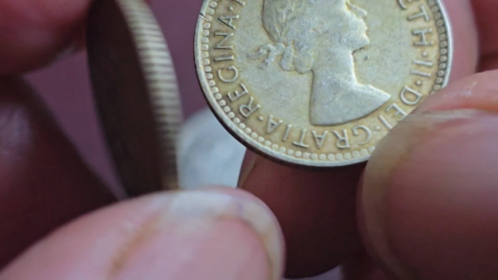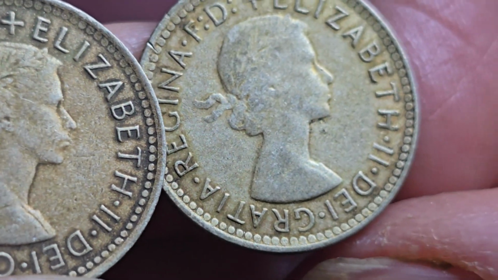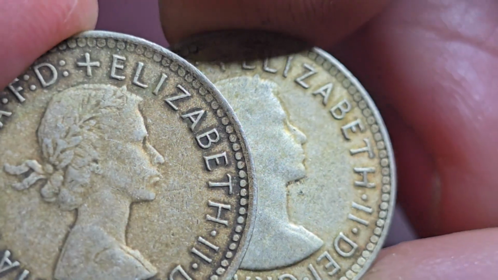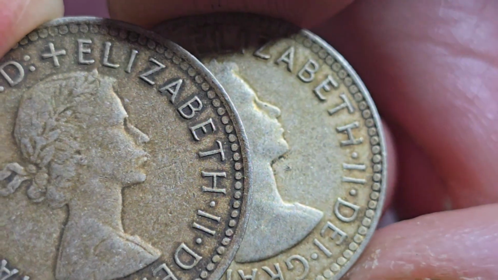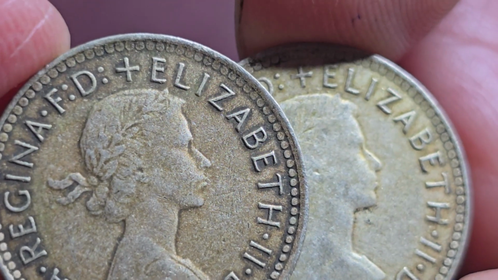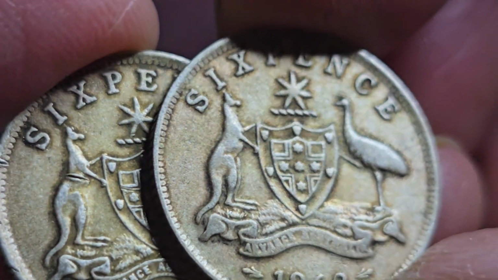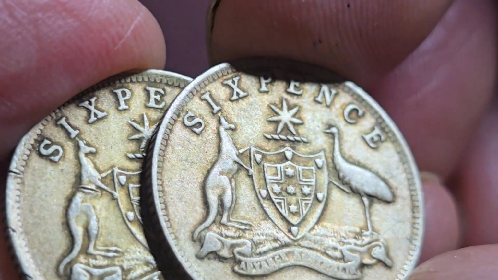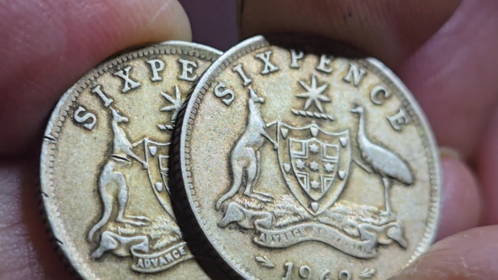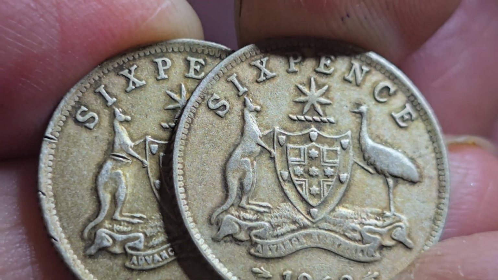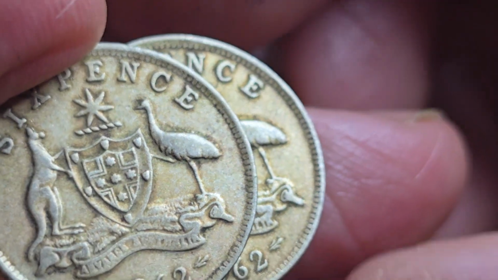So let's have a look at these two coins again. So it looks like we've got the doubling on some of the beads, not all of them. They look a bit different on each of these coins. On this side we have the weakness in the kangaroo, which is probably just a die fill in front of it, and looks like we've got elongated beads as well going around.